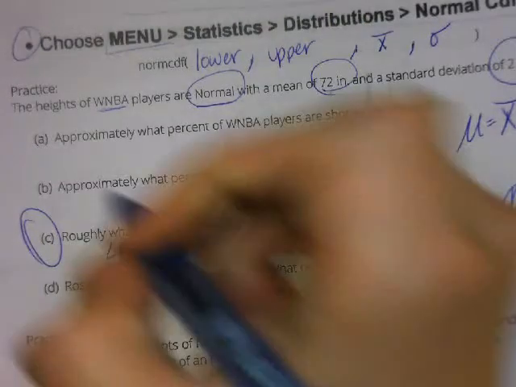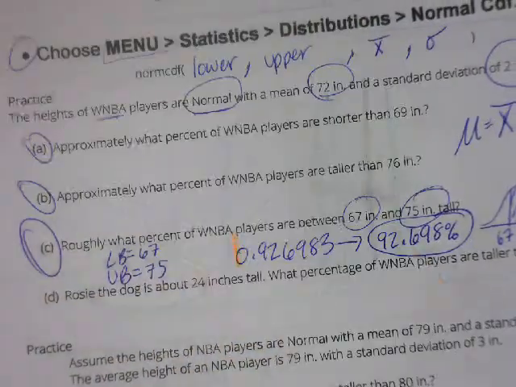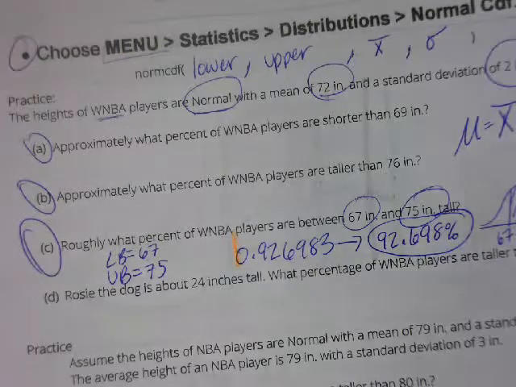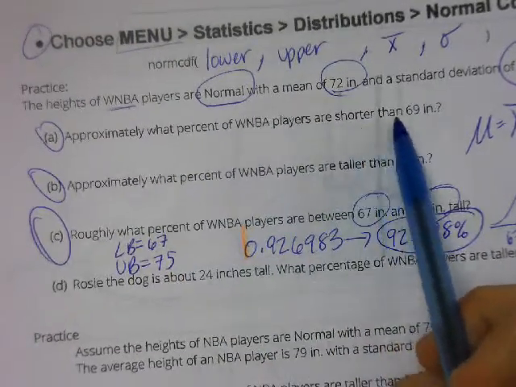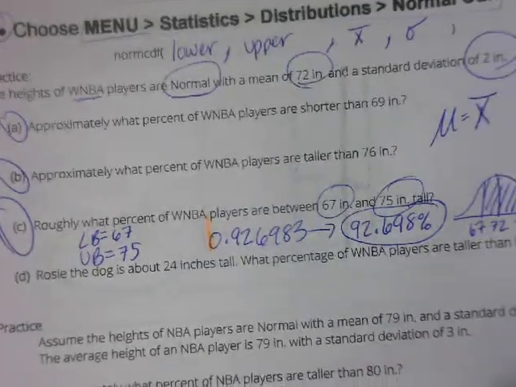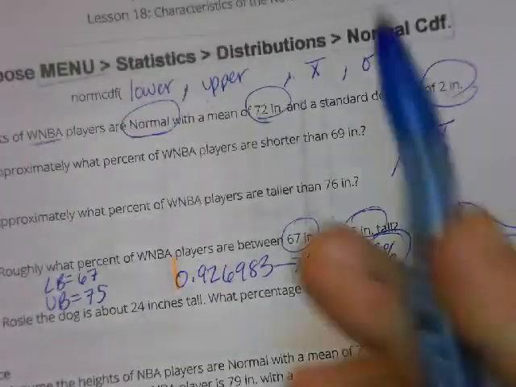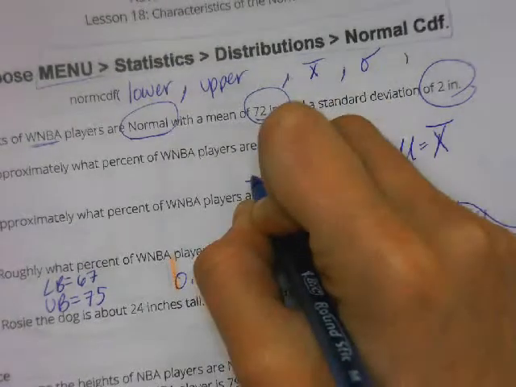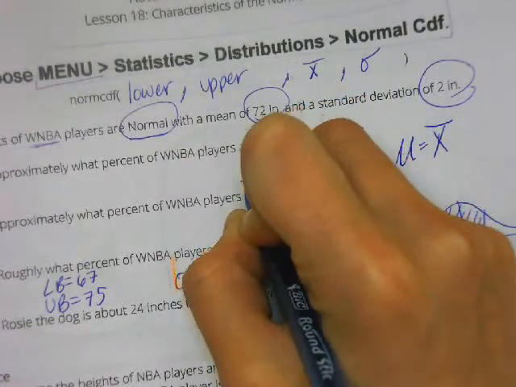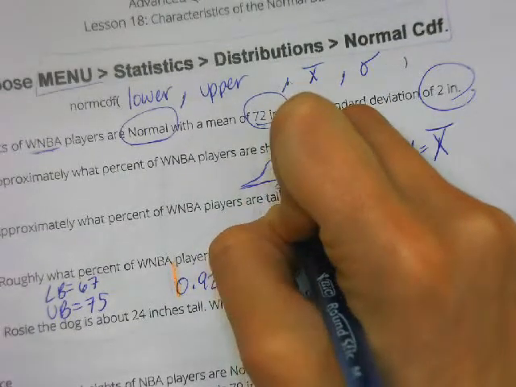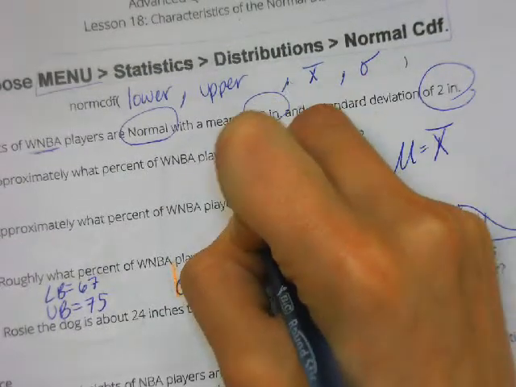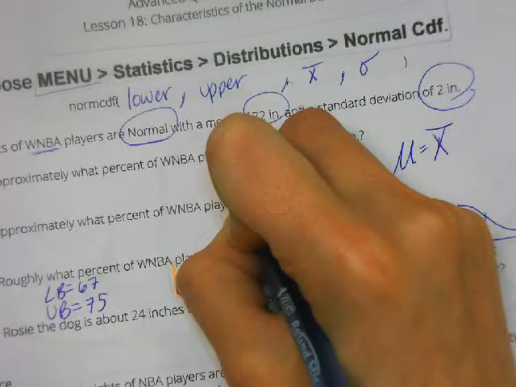Just as a quick note, I'm going to do parts A and B as well. Approximately what percent of WNBA players are shorter than 69 inches? So I'm going to draw my reference. I think it's always helpful to draw a quick sketch of your reference curve. My mean is 72. I'm looking for 69 and lower.